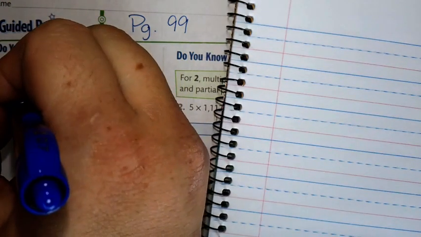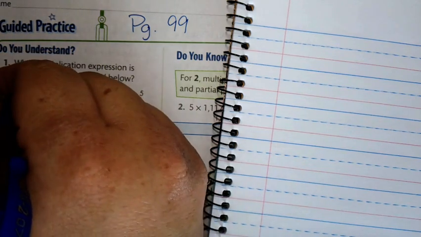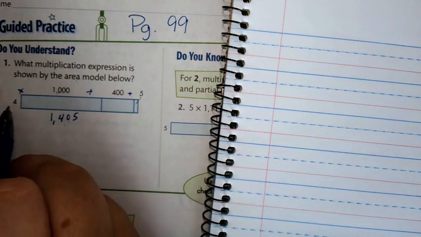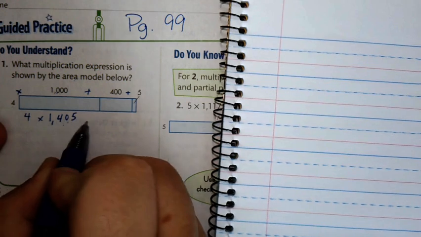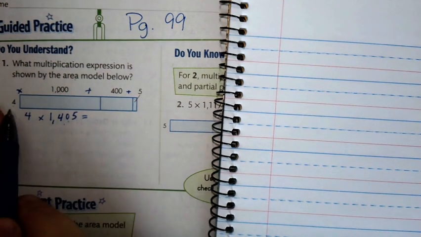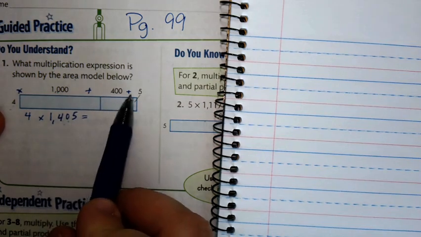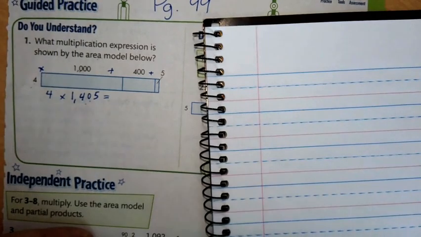And what am I doing? Well, one way to think about this is a multiplication right here. 4 times 1,000, 4 times 400, 4 times 5. So when I write my numerical expression, it's going to look like this. 4 times 1,405.